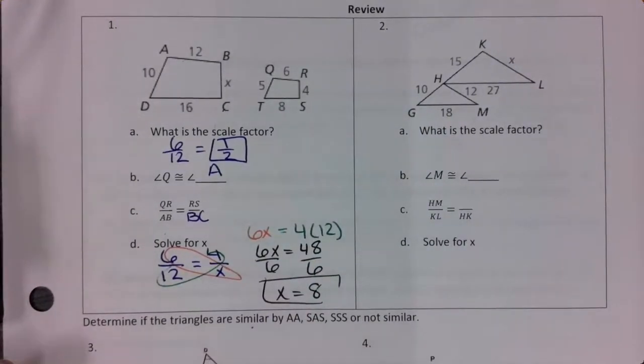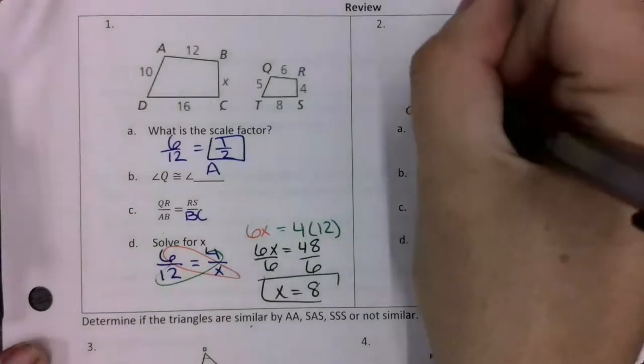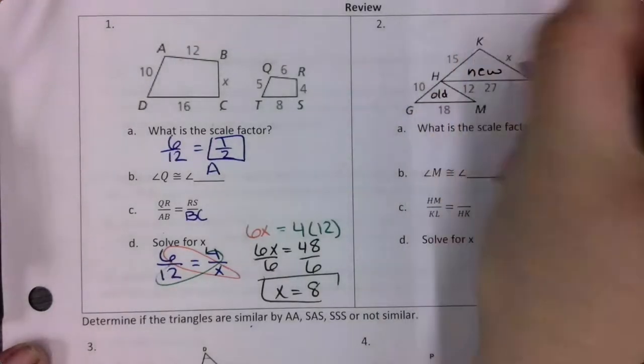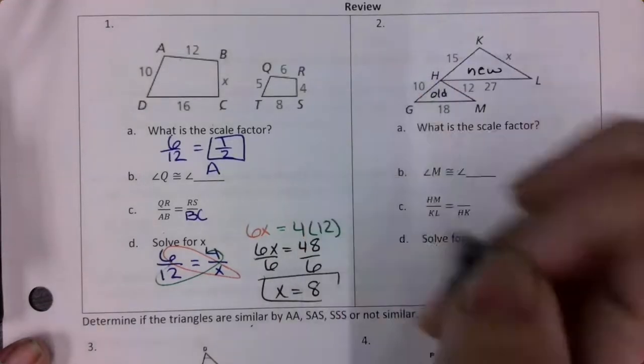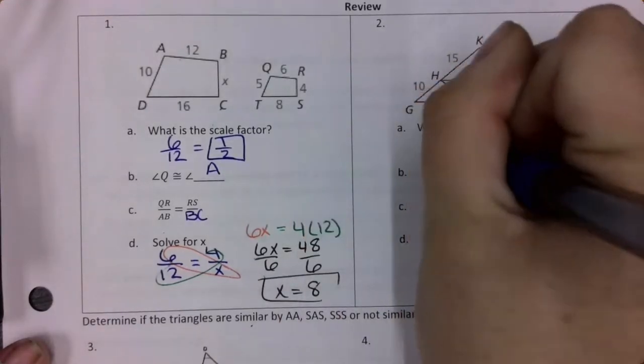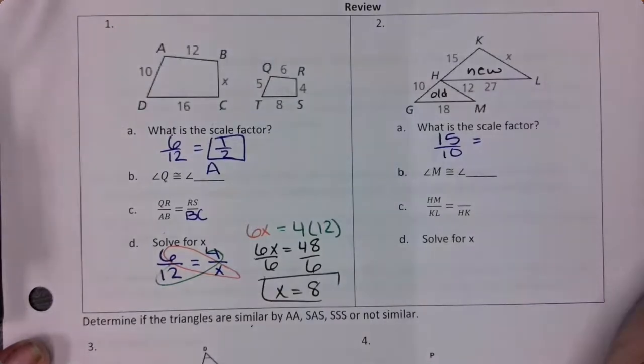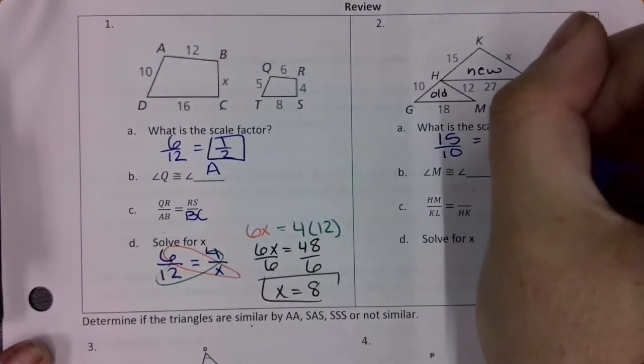Okay. So, number 2, this is going to be my old one. This is going to be my new one, because you always go from left to right, unless it's got an arrow showing you otherwise. I'm going to take a pair of matching sides, so I'm going to do the 15 and the 10. I'm going to do 15 divided by 10, because I always do new over old. This is going to simplify to 3 halves.